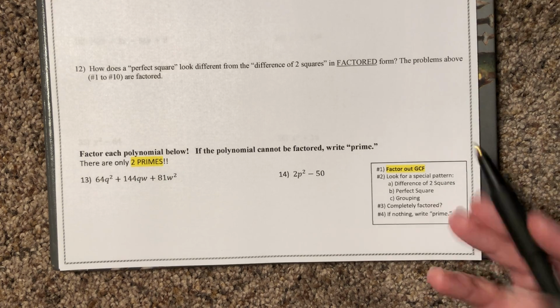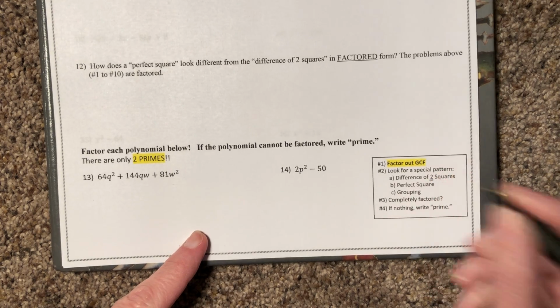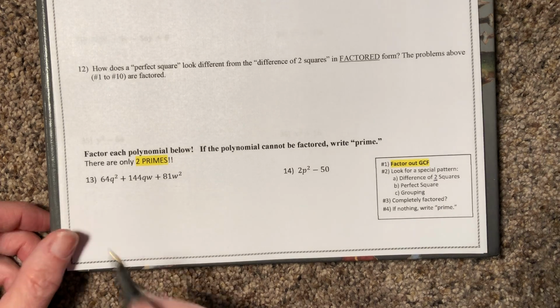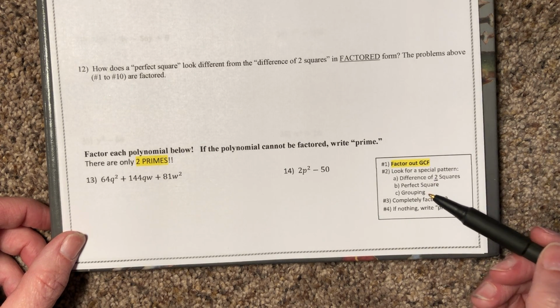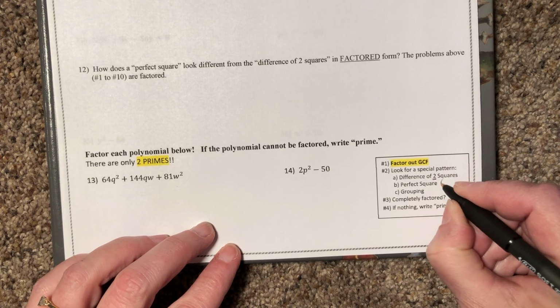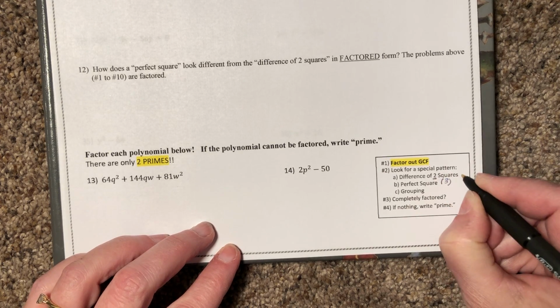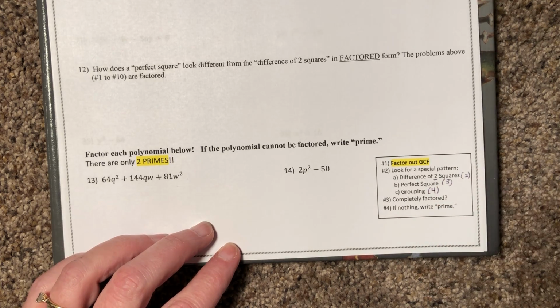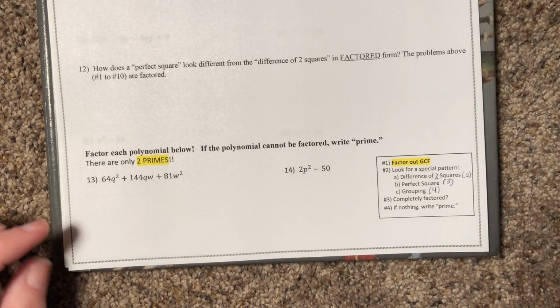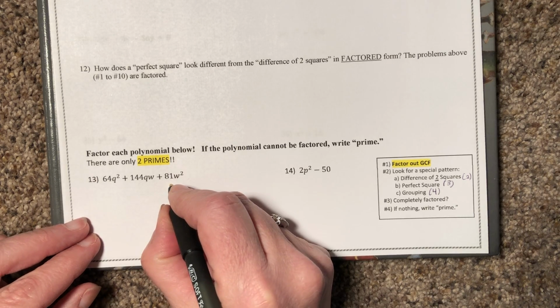Well, the difference of 2 squares has 2 terms. This has 3, so maybe it's a perfect square. Grouping, remember, has 4 terms, so perfect squares have 3, difference of 2 squares have 2, grouping has 4. That's how you can recognize them. All right, so now let's check for perfect square.